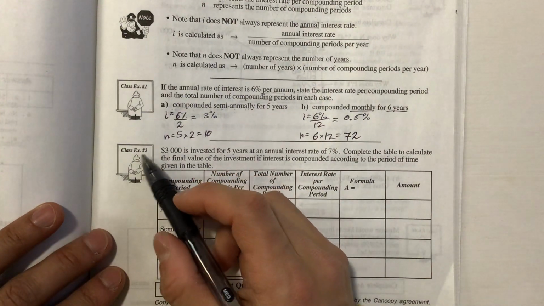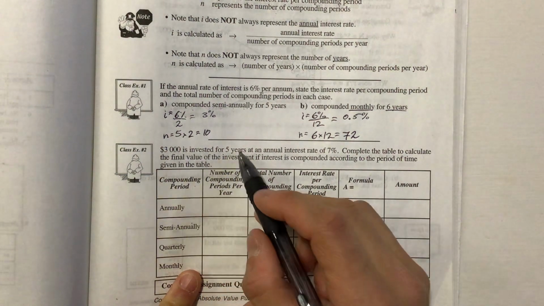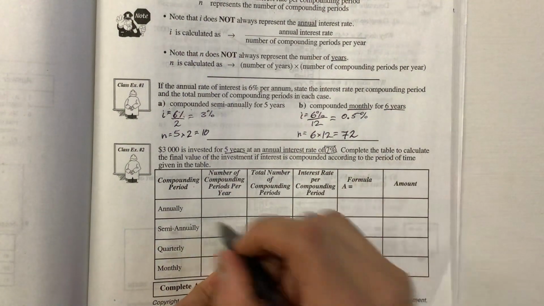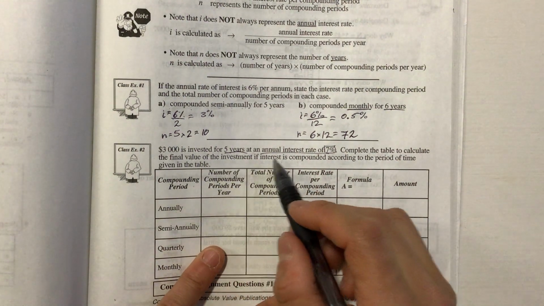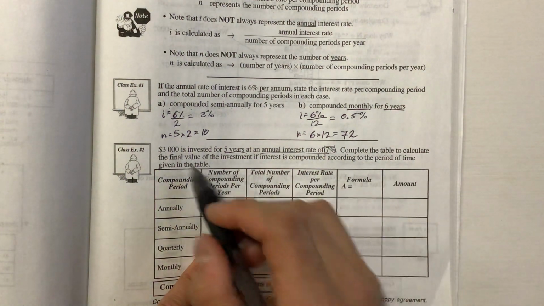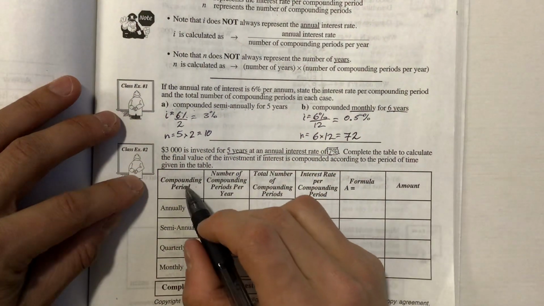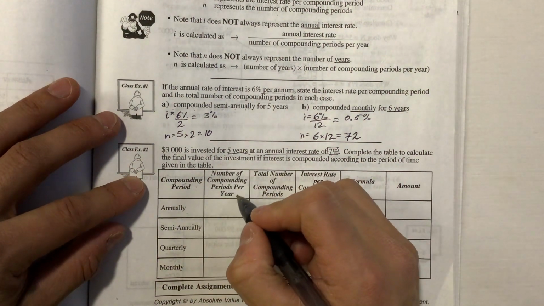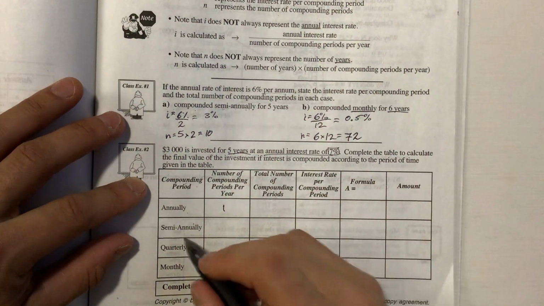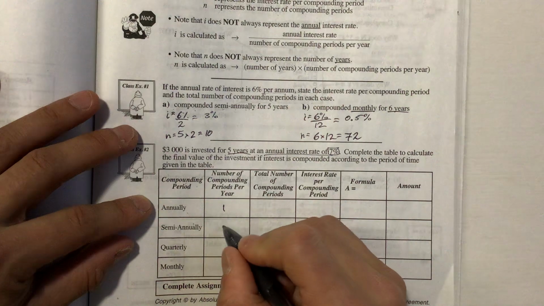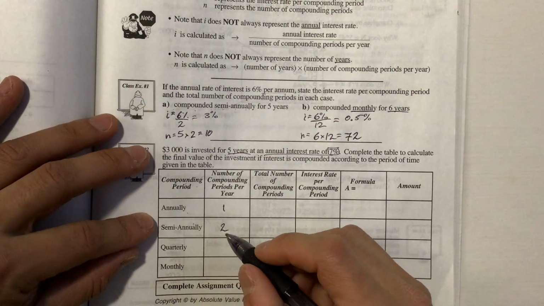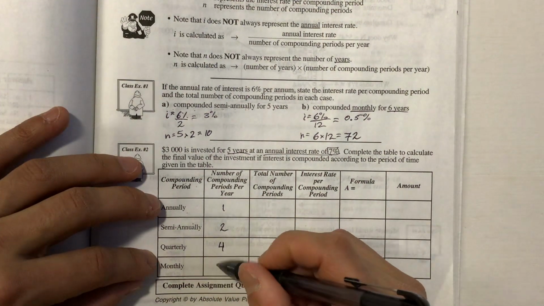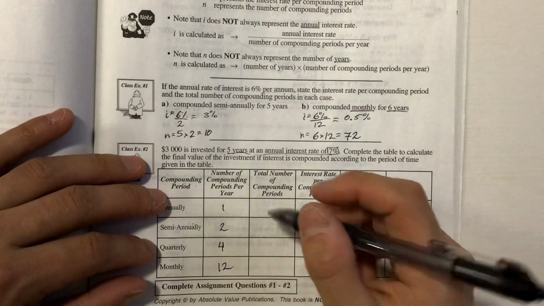Now, if we look at this next example, number 2, we have $3,000 invested for 5 years at an annual interest rate of 7%. Complete the table to calculate the final value of the investment if interest is compounded according to the period of time in the table. If we have an annual compounding period, the number of compounding periods per year would be 1. A semi-annual period would be 2 compounding periods. A quarterly compounding period would be 4, and a monthly would be 12. So every month the interest compounds.